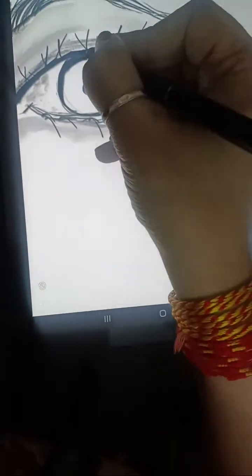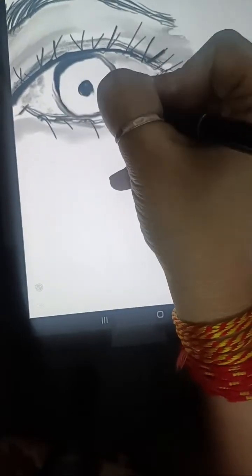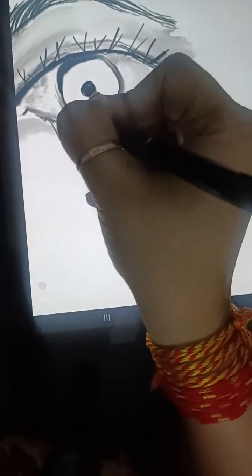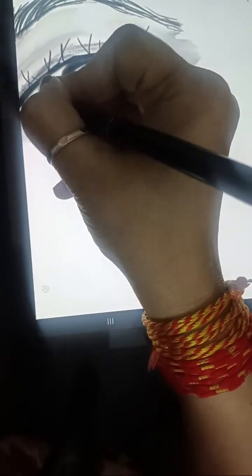You know, if you look into your eye, you'll see that you have a gray part in your eye. It is never white. I'm holding a camera with one hand and I'm smudging with the other hand so that you can see.